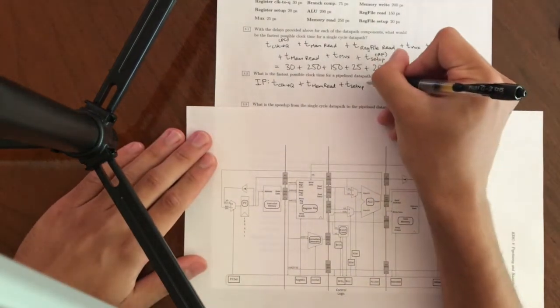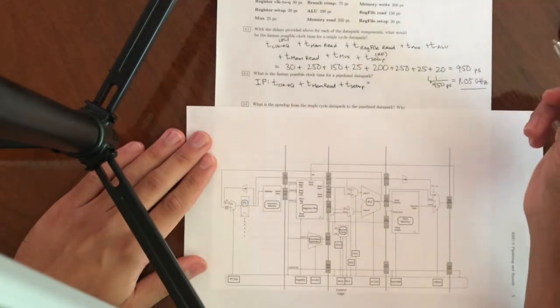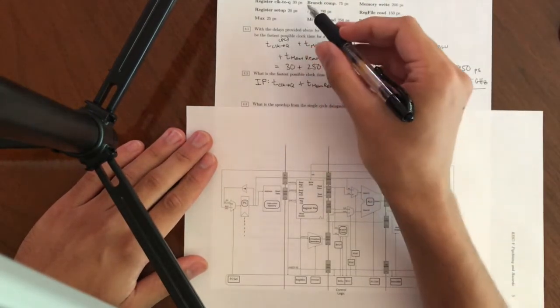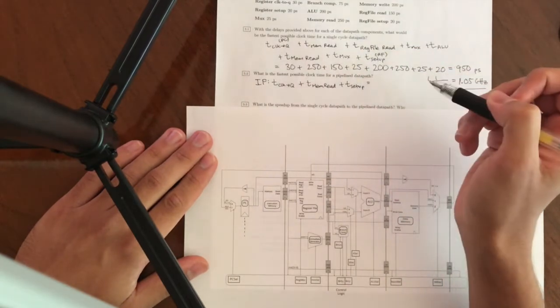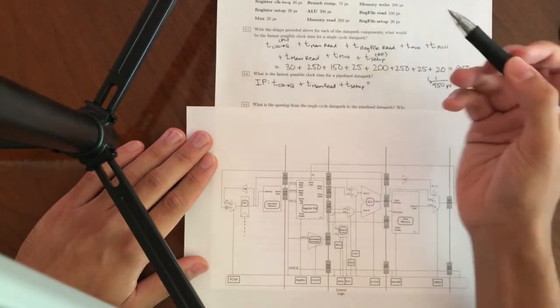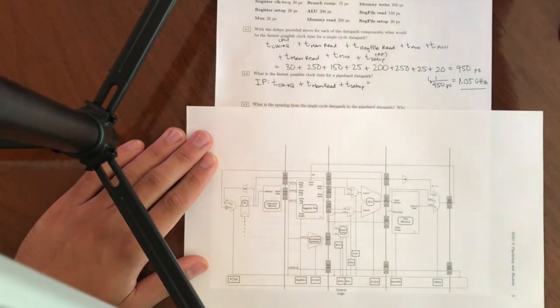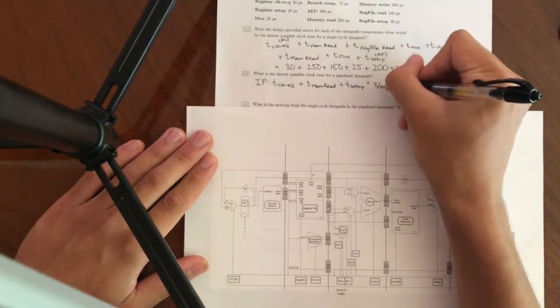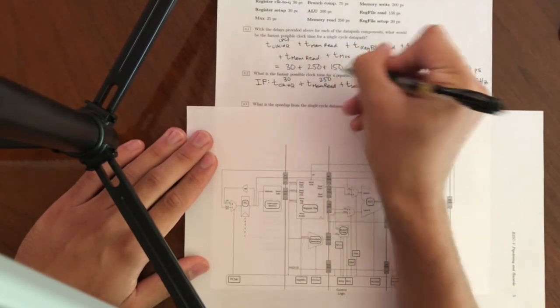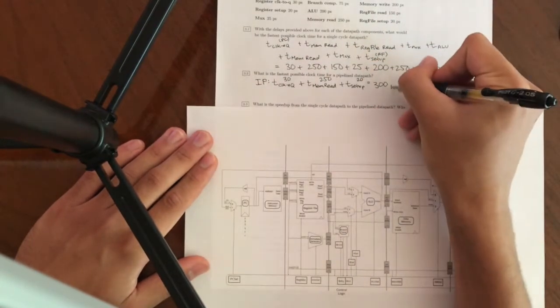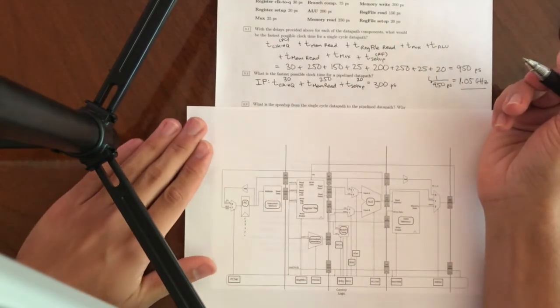Okay, and if we calculate this, add all of them together, we see clock to queue is 30, memory read is 250, and setup time is 20. And so this takes a total of 300. So maybe I'll write this. This is 30 plus 250 plus 20, which is 300 picoseconds in total.